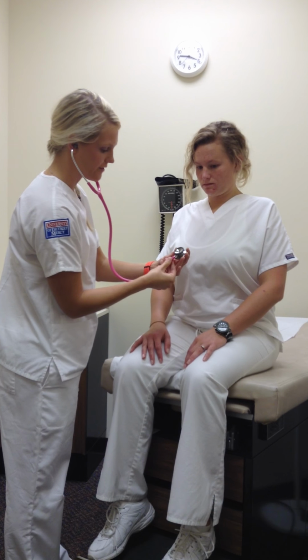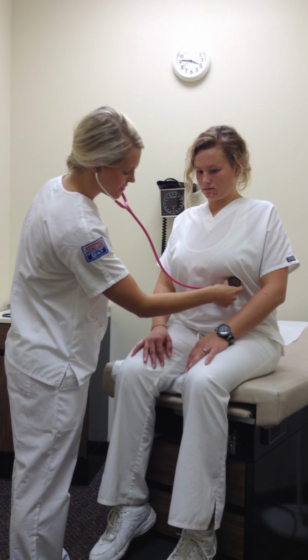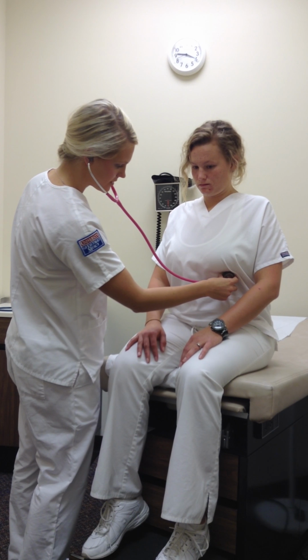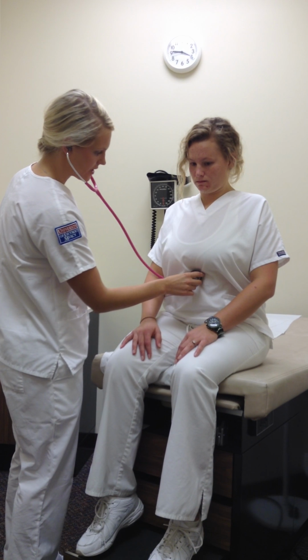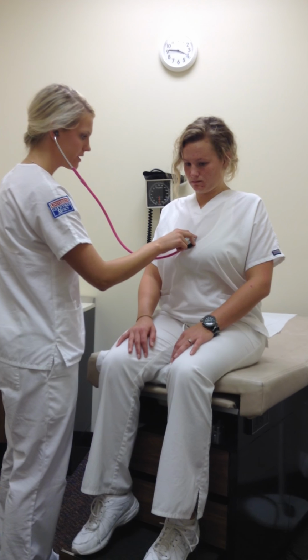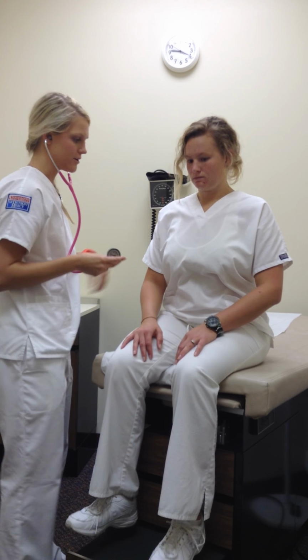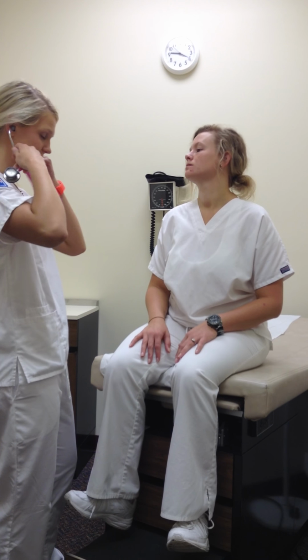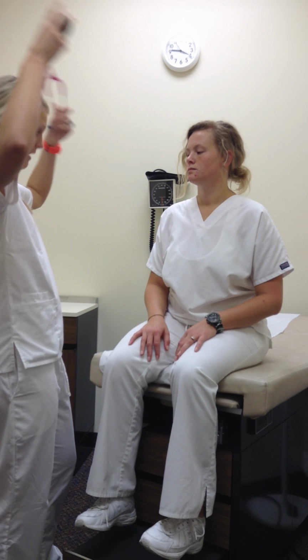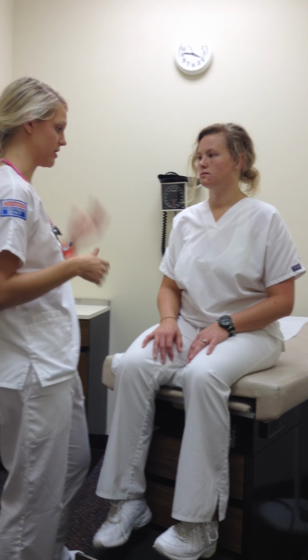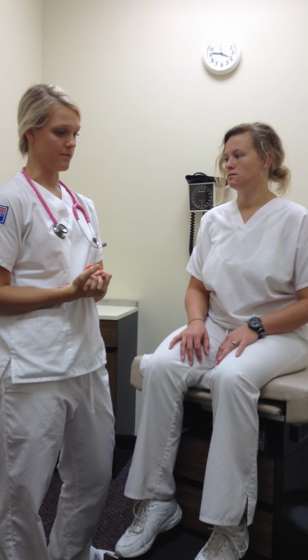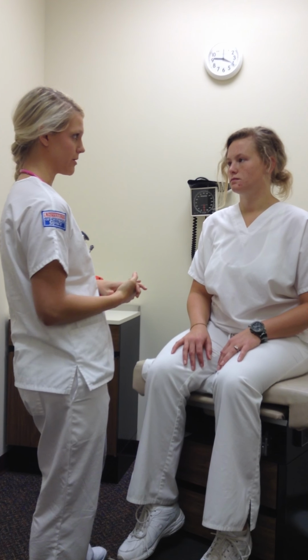And after that, we're going to flip it over to the bell, listen again for 60 seconds to the apical pulse and move back up. Tricuspid, Erb's point, pulmonic, aortic. Also would like to note that you can hear S1 loudest at the apical point. And the heart rate is good rhythm and rate, and no evidence of any murmurs.